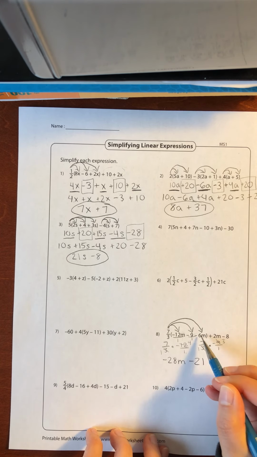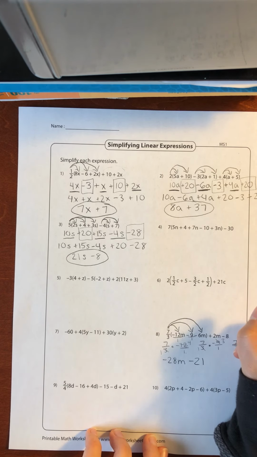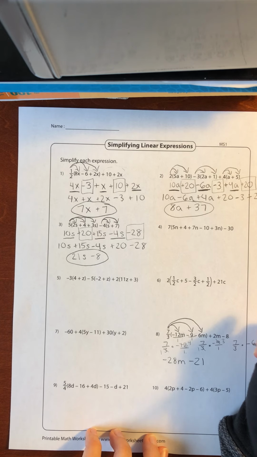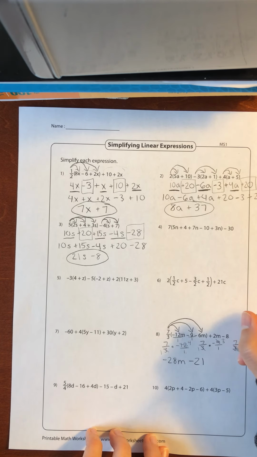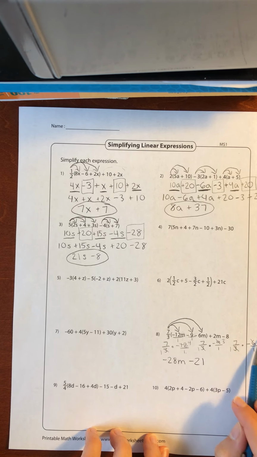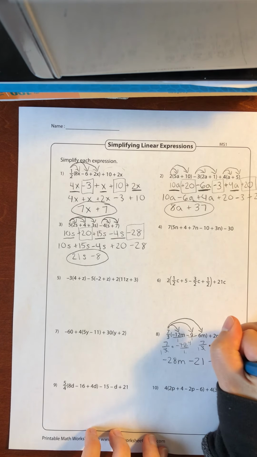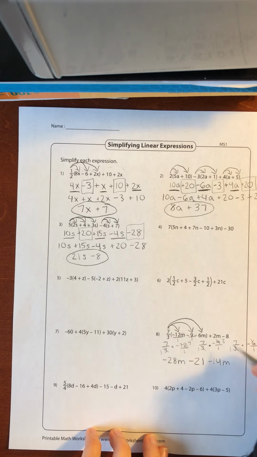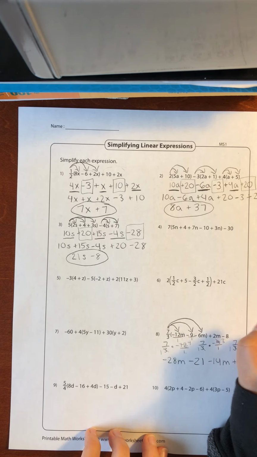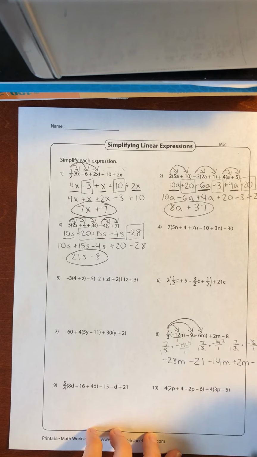And then if we do the same thing with this one, that would be 7/3 times negative 6 over 1. 3 goes into 3 once. 3 goes into negative 6 2 times. 7 times negative 2 is negative 14m. Then we have a positive 2m out here, and we have a minus 8 out here.